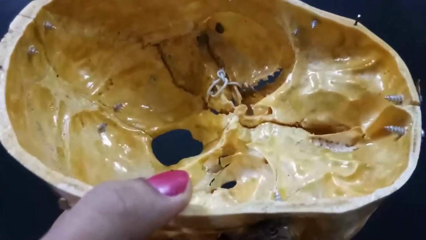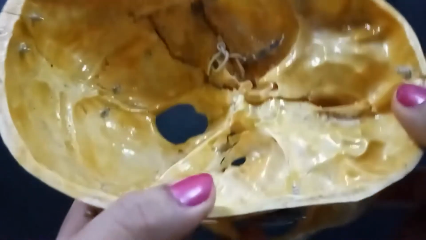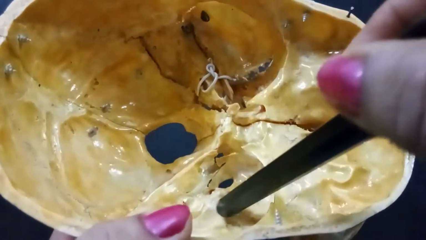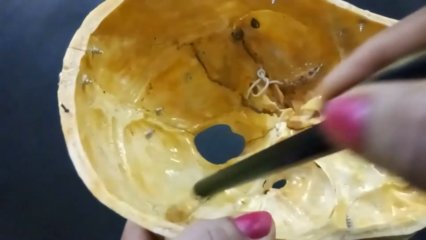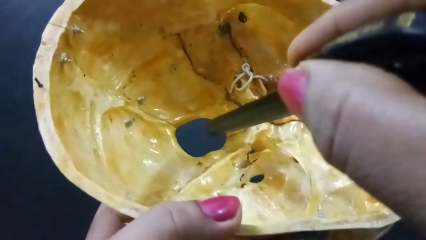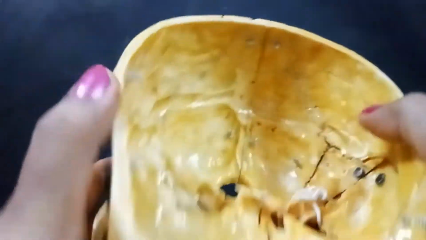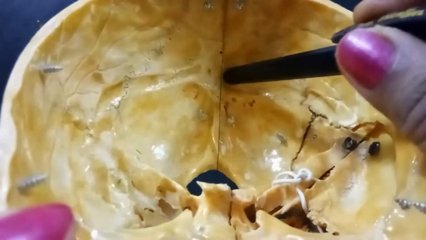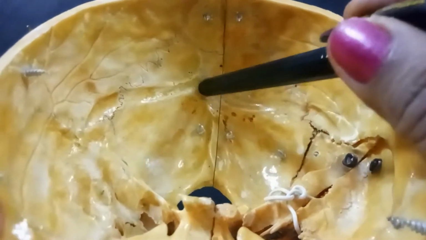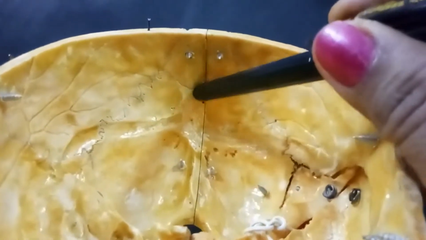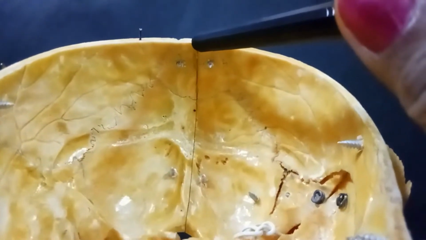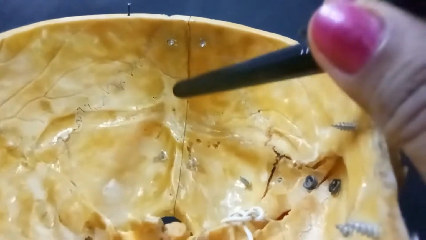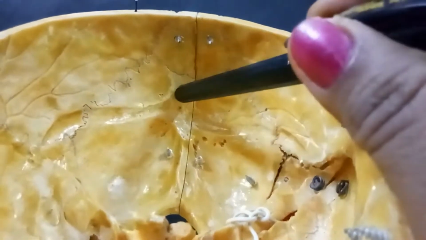Let us now view the interior of the base of the skull. This part is the anterior cranial fossa, this is the middle cranial fossa, and this posterior region is the posterior cranial fossa. And here we can see the opening, that is the foramen magnum. Here is the region of the internal occipital protuberance, and the sagittal sulcus is going upwards towards the superior angle of the occipital bone. The margins of the sulcus give attachment to the attached margin of the falx cerebri, and it lodges the superior sagittal sinus.